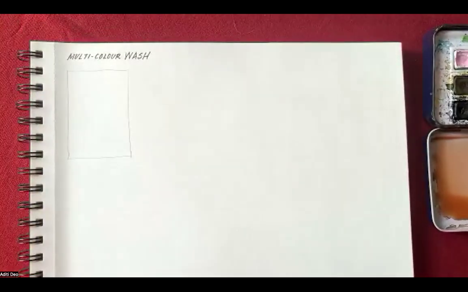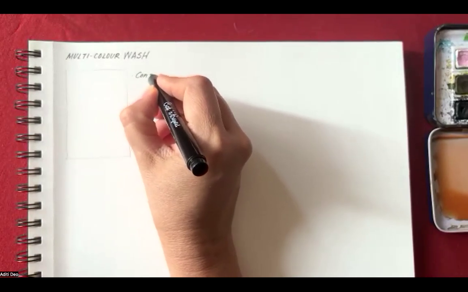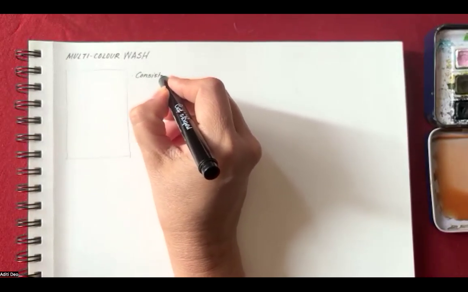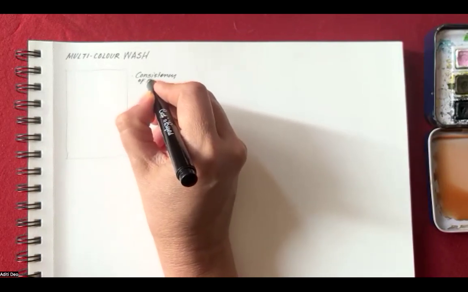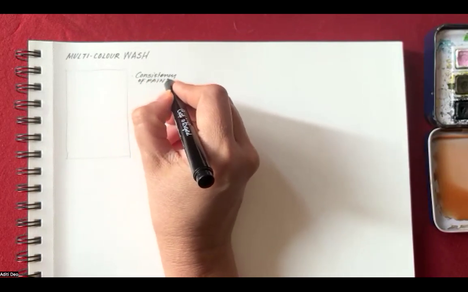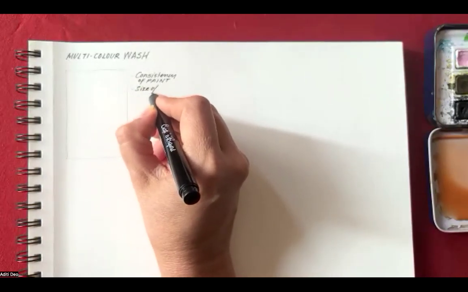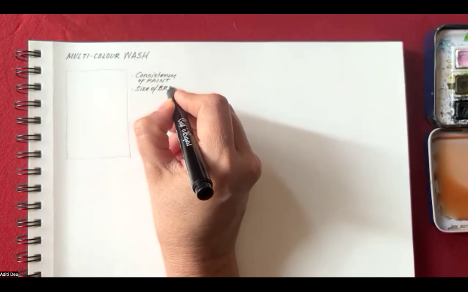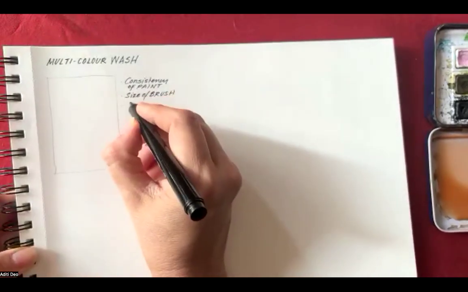So the things to keep in mind are consistency of paint, size of brush, quantity of the medium.